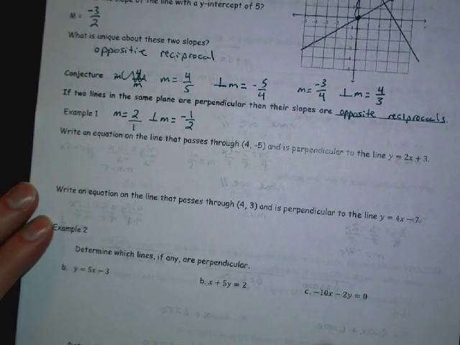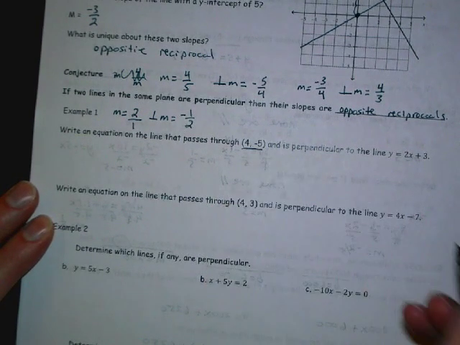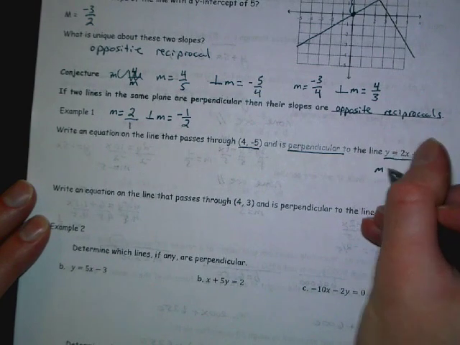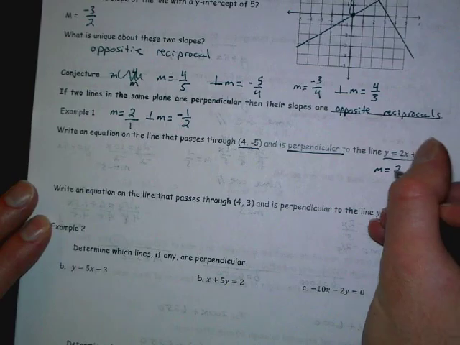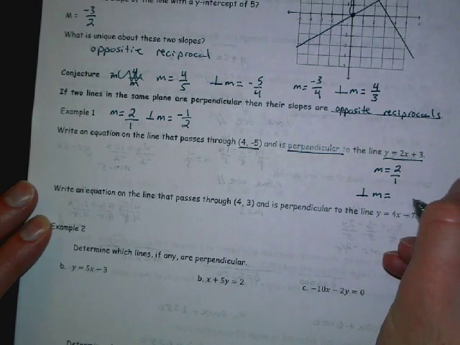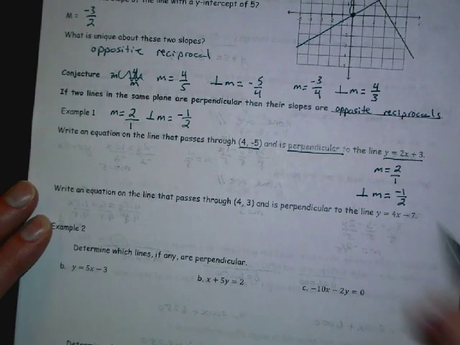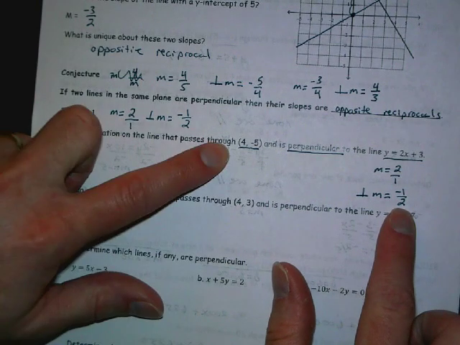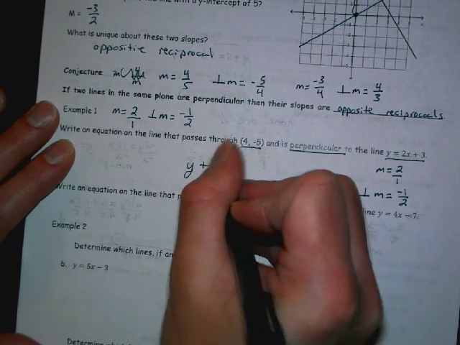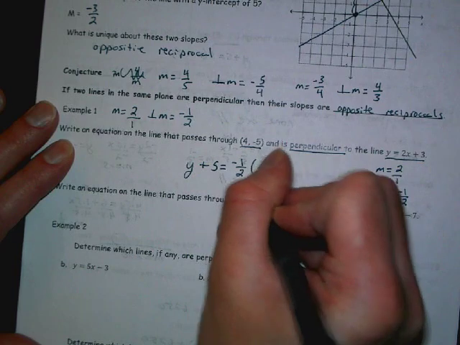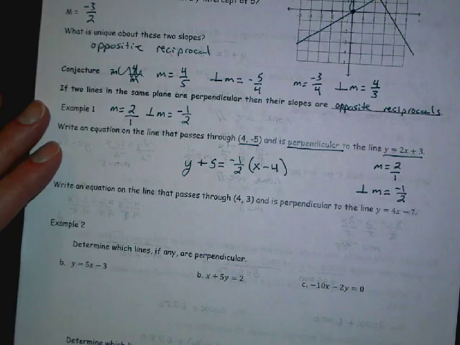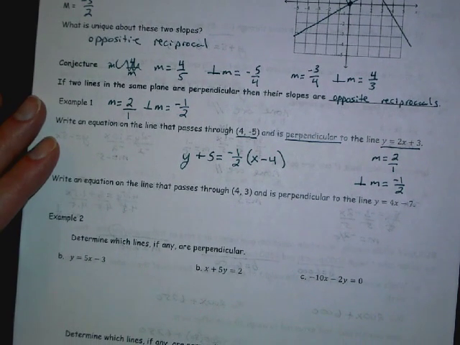Okay, so the type of examples we're going to look at, same type of problems, it's just now instead of parallel slopes, we want a perpendicular slope. So if we want to write an equation of a line that goes through that point, 4, -5, and is perpendicular to this line, first thing we need is the slope of this line, which is what? 2. So I'm going to write that as 2/1. So if we want to make the perpendicular slope to that, it would become what? -1/2. So now we have the slope we need, and we have a point. We go back and write it in point slope form. So y + 5 equals -1/2, and then parentheses x - 4.